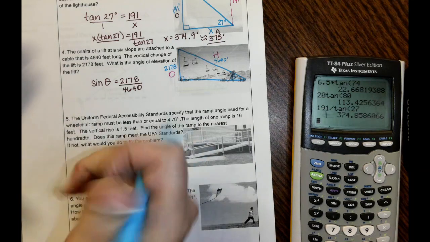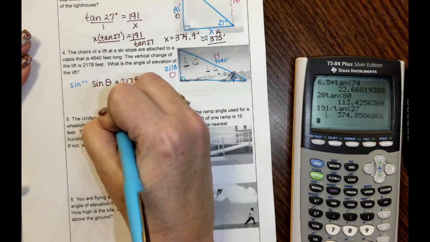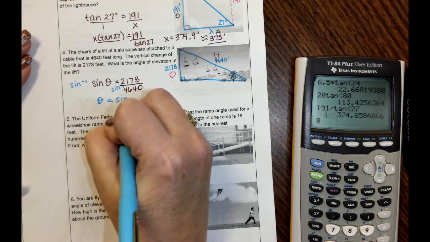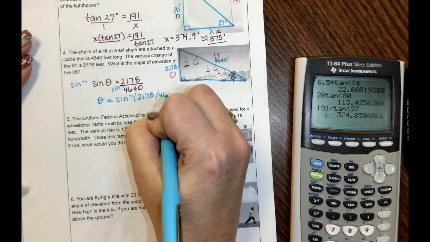So we're going to inverse this side. We're going to inverse this side. So theta equals the inverse sine of 2178 divided by 4640. So you type it in on your calculator.